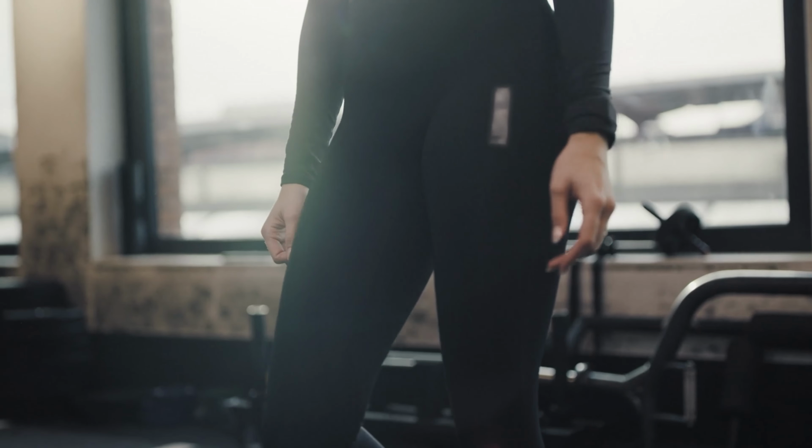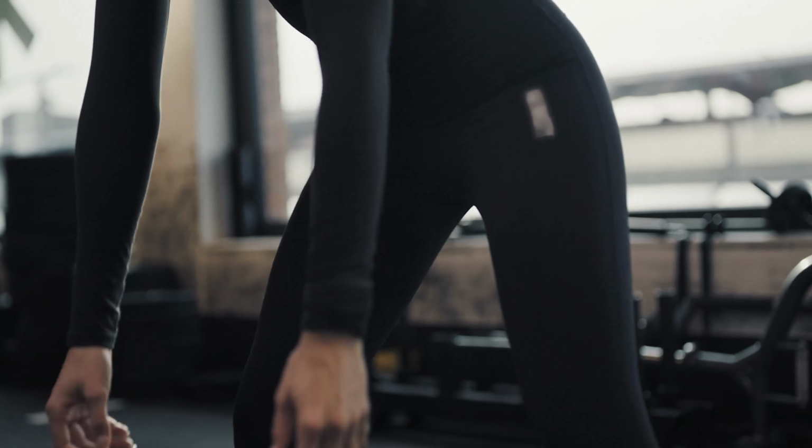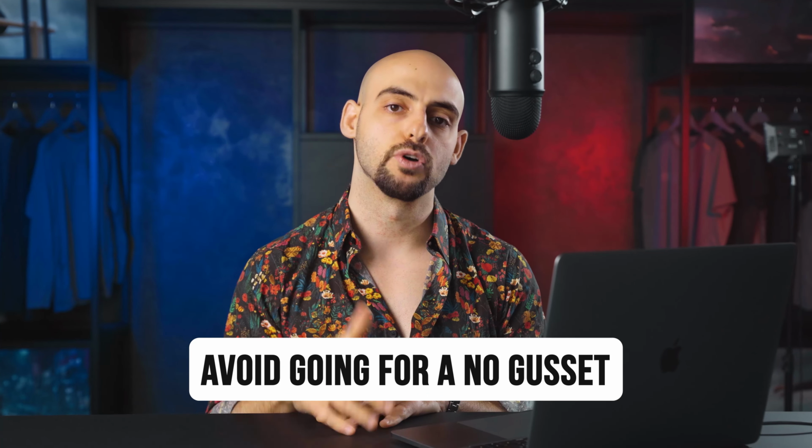Typically, with leggings that are cut quite tight, removing or eliminating the front rise helps with the issue of camel toe, which creates an unsightly appearance that makes a lot of women feel self-conscious. Next, I'd consider what type of gusset you're using. Definitely avoid going for a no gusset, especially if you have no front rise. You're going to want some sort of gusset to help distribute the tension of the fabric.